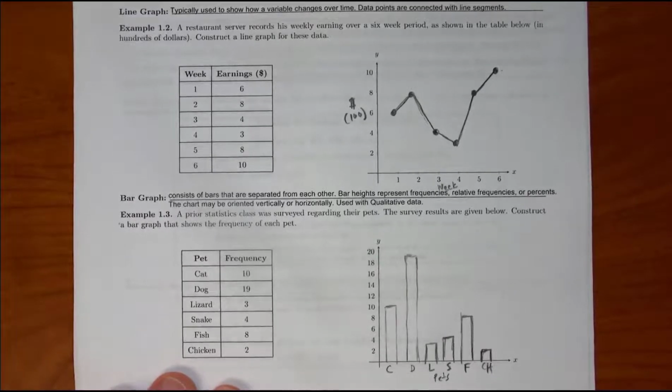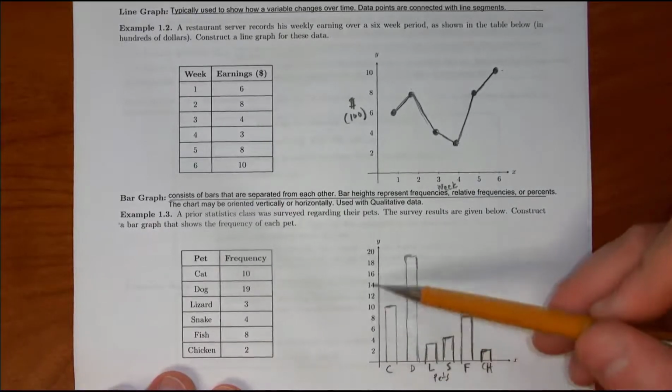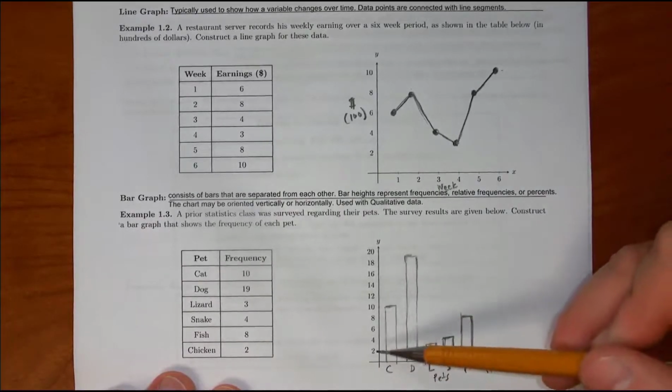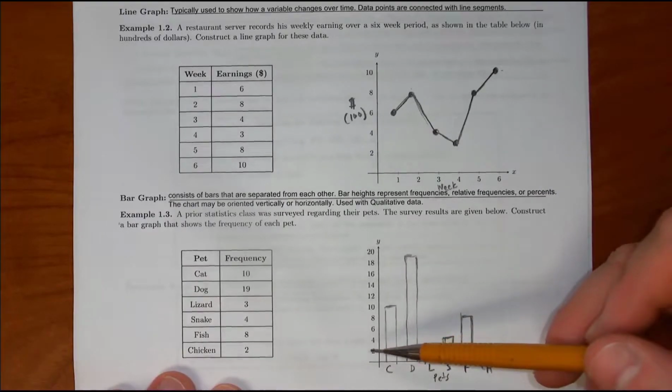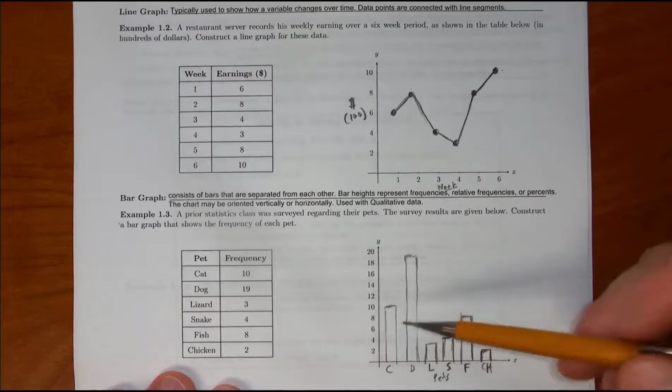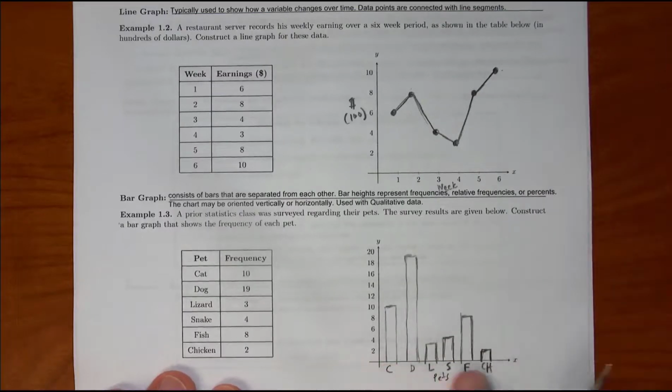Again, if we needed to make a bar graph with relative frequencies, that would take a little more work because we would need to calculate relative frequencies. Of course, if you have relative frequencies, then these numbers would not be the way to label this axis because relative frequencies are decimals between 0 and 1. But here, our bar heights represented frequencies. And again, this is qualitative data. These are categories, people that were surveyed, the pets that they had.